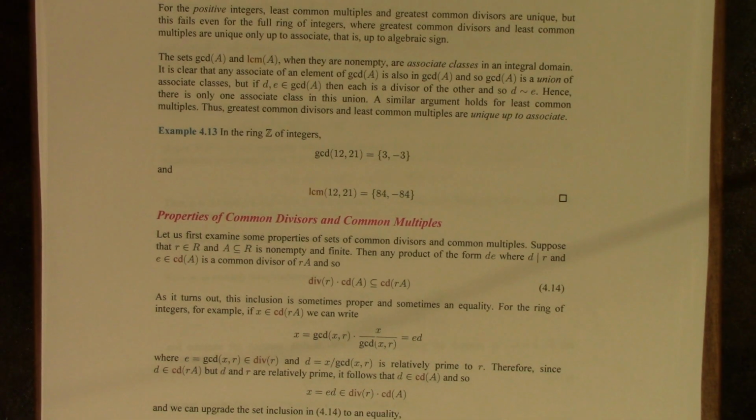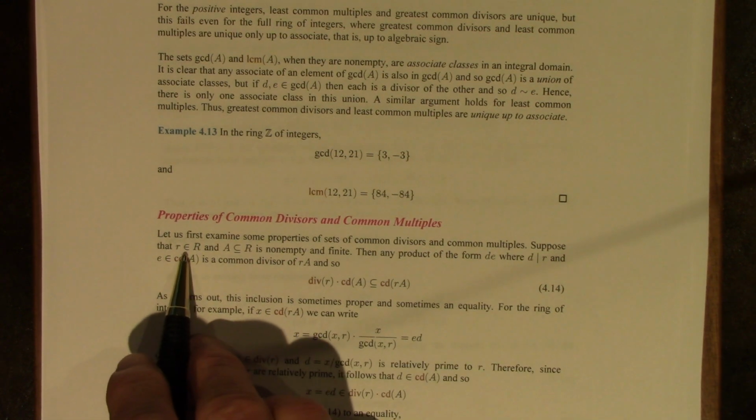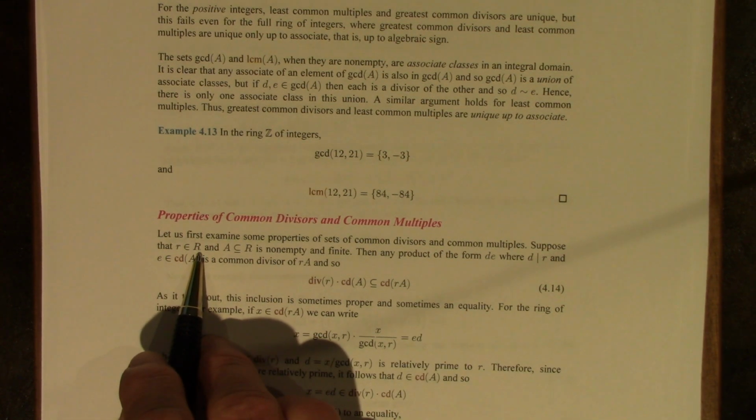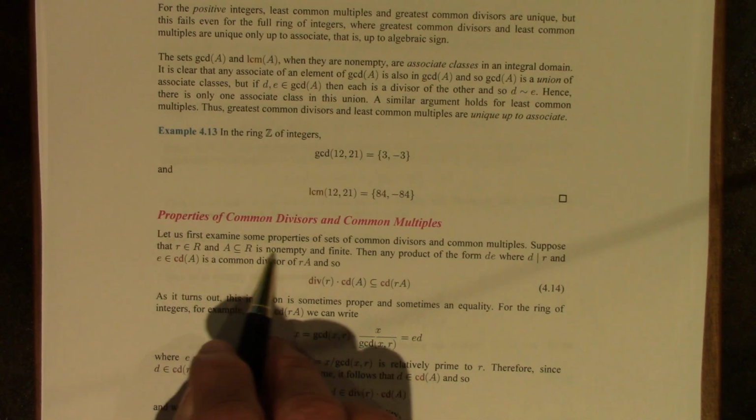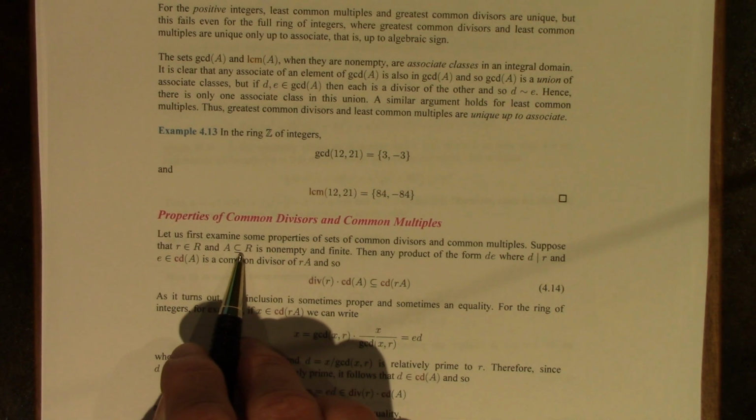Let's take a look now at some properties of the sets of common divisors and common multiples, CD of A and CM of A. Suppose first that little r is an element of the integral domain and A is a non-empty finite subset. Then what can we say about the set CD of RA?